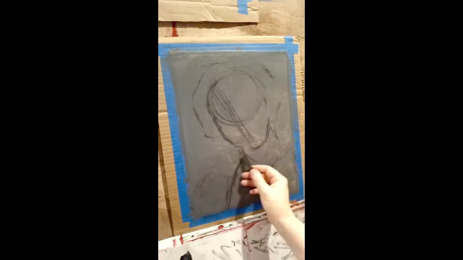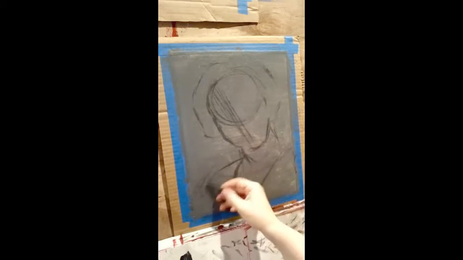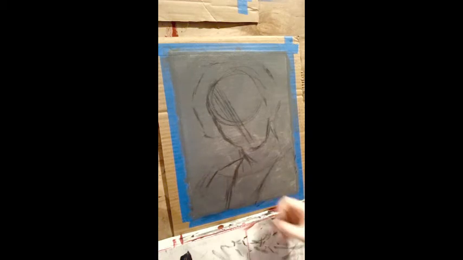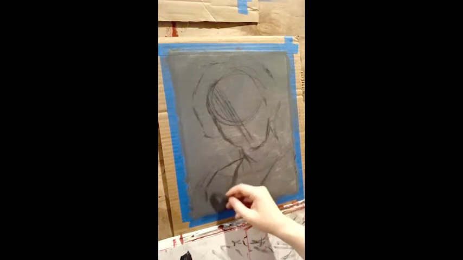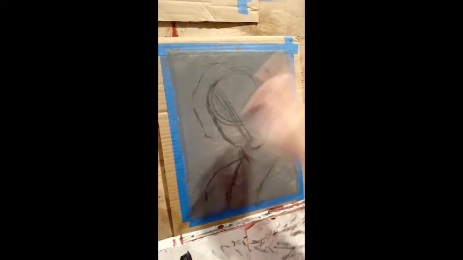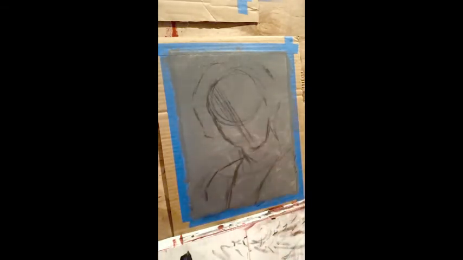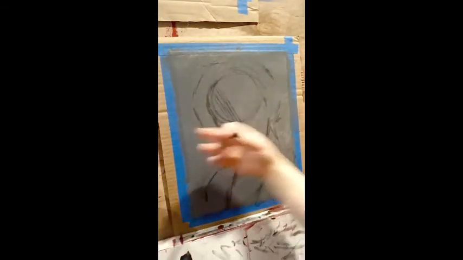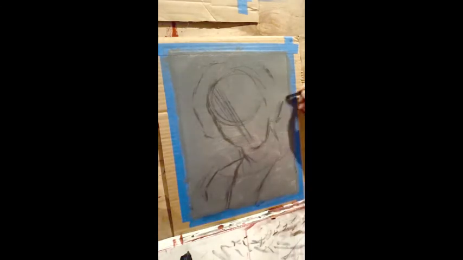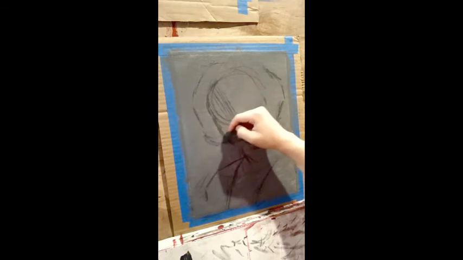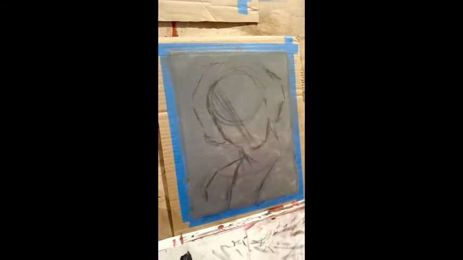And I'm putting things down and assessing how they look. And this is a stage where a lot can be moving around, right? You're observing your subject, making notes on your canvas, and seeing what the placement looks like.